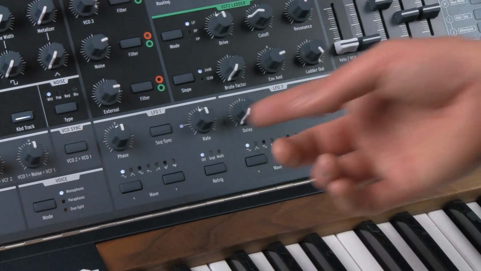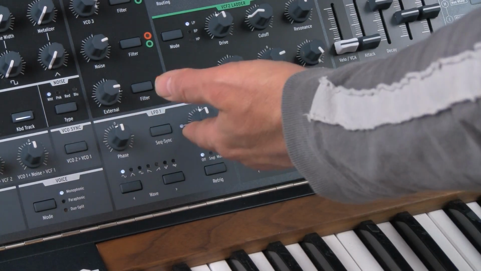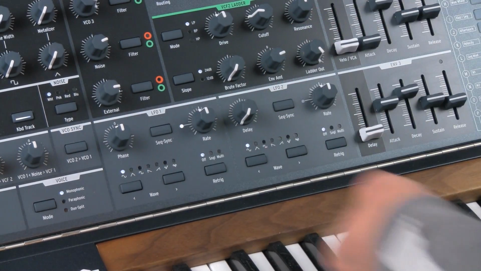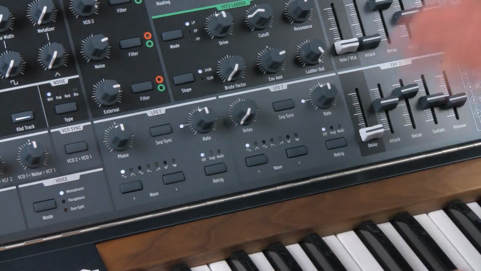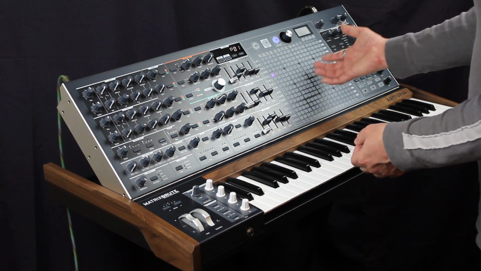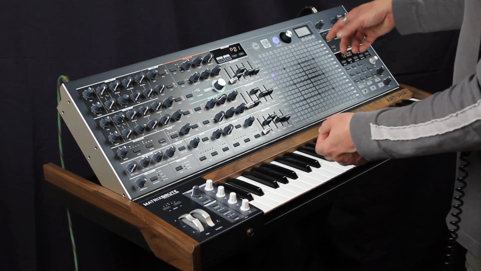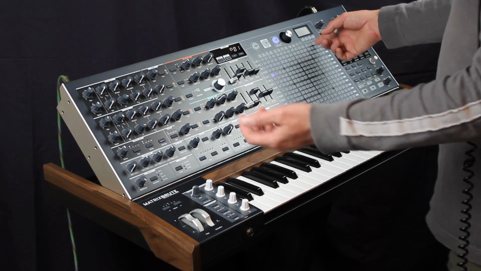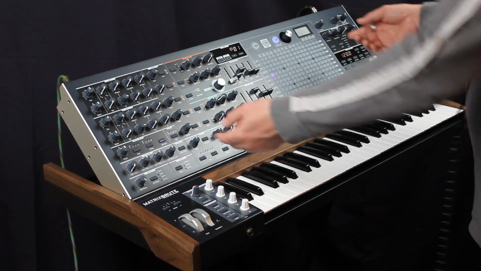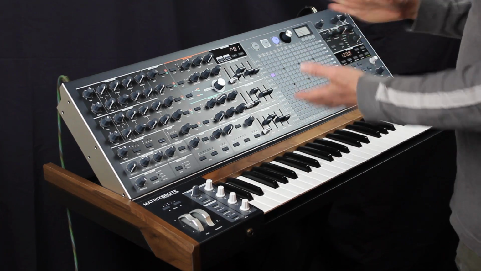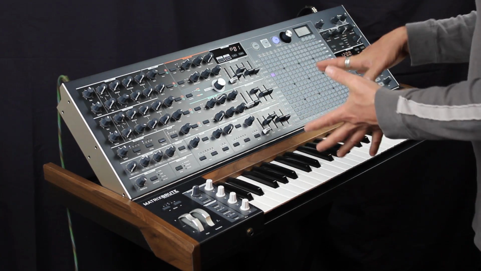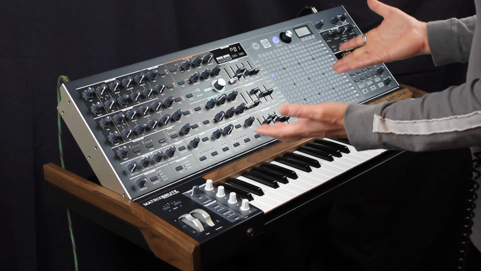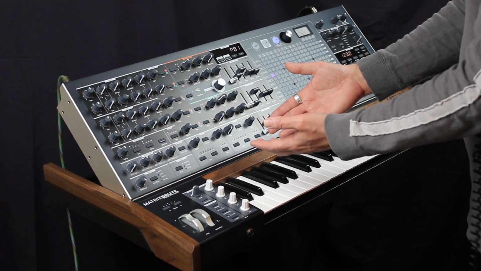And I should also point out that both rate and phase, like we demonstrated with rate, phase, where the wave starts, that can be modulated over here in the matrix. You can choose one of the assignable columns and just assign phase. And then you can modulate phase in time with whatever you're recording or whatever you want to do. It's super powerful.